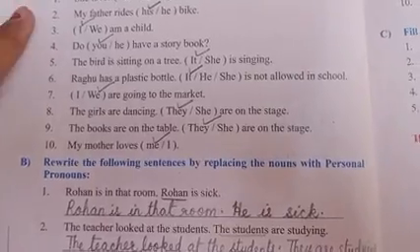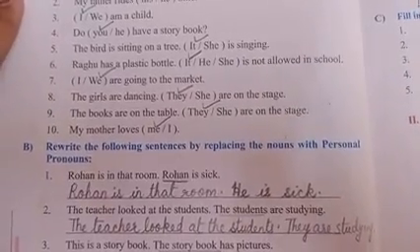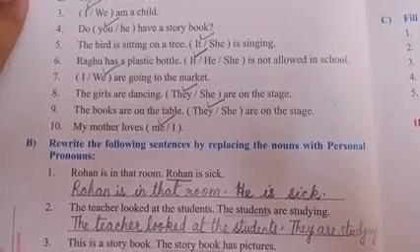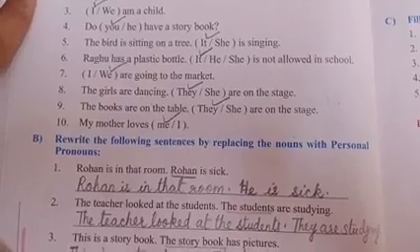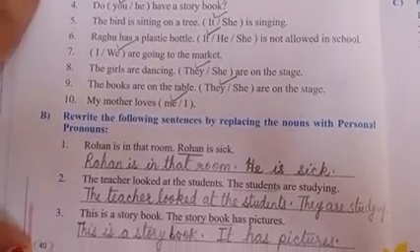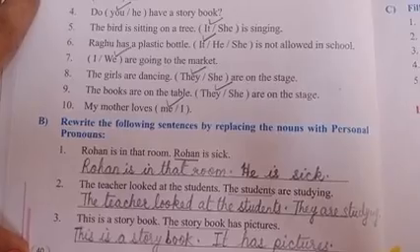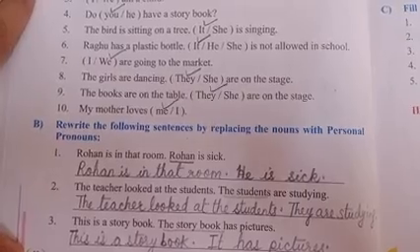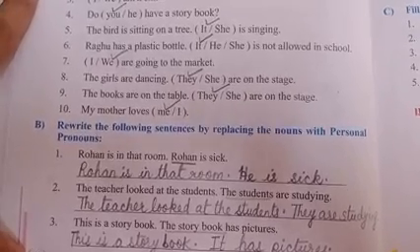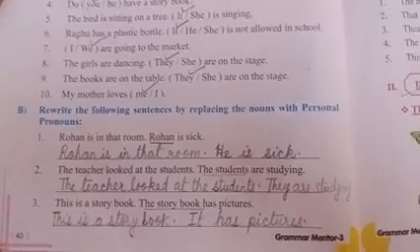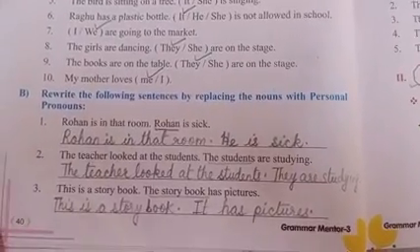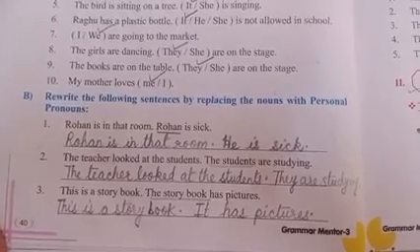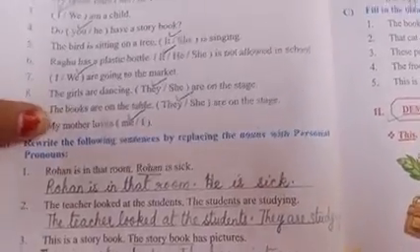Rewrite the following sentences by replacing the nouns with personal pronouns. Rohan is sick. So Rohan is in that room. He is sick. The teacher looked at the students. The students are studying. They are studying. For students, because there are many students, we are using the pronoun they. This is a storybook. It has pictures.